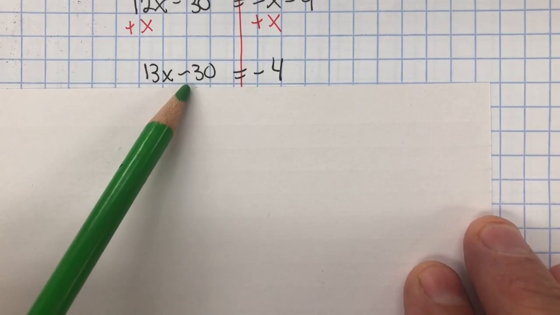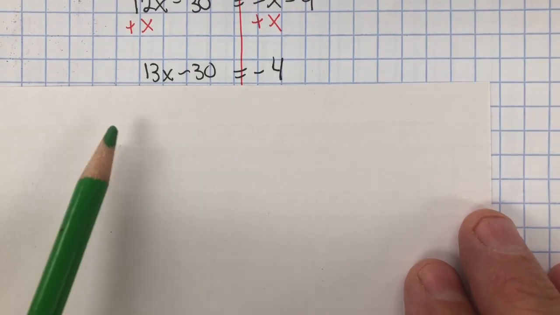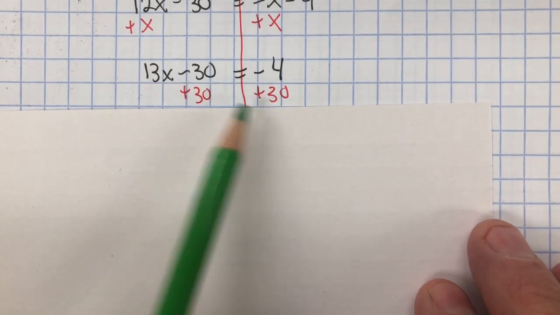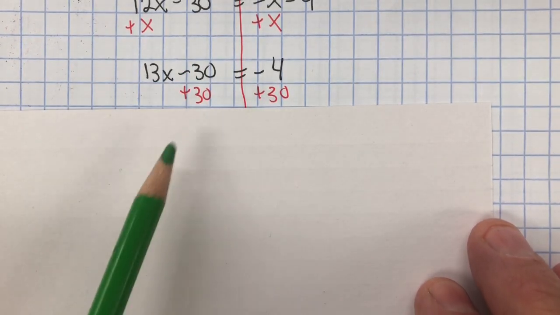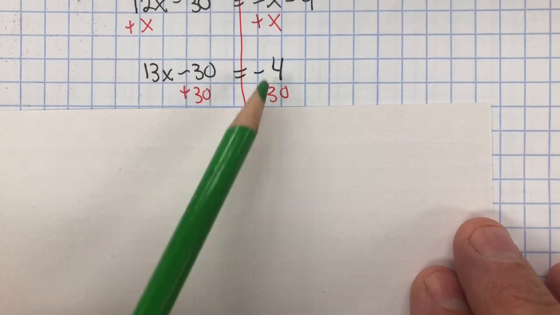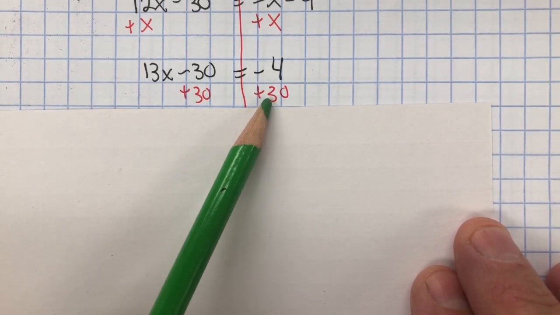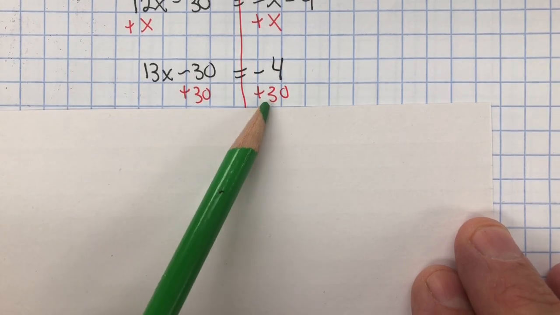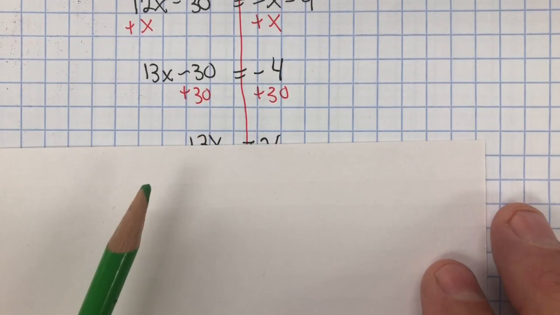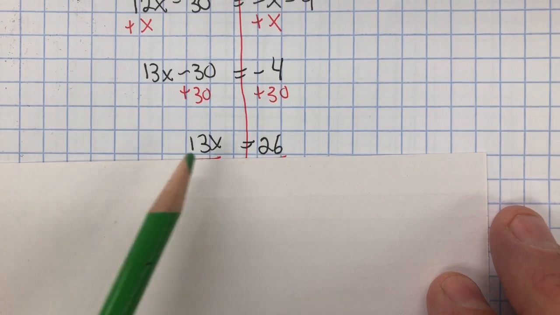Inverse property of subtraction is addition. So we add 30 to both sides, 0 pair. And when we add these two, you keep the sign that you have more of, so we have more positives. Signs are opposite, so we're going to subtract. 30 minus 4 is 26.